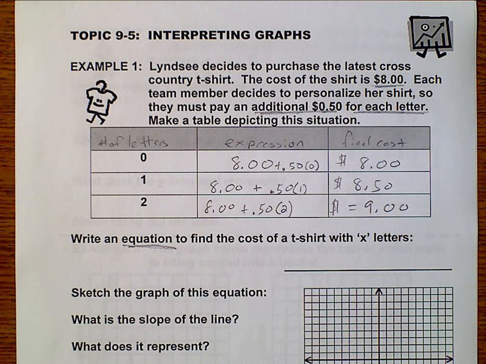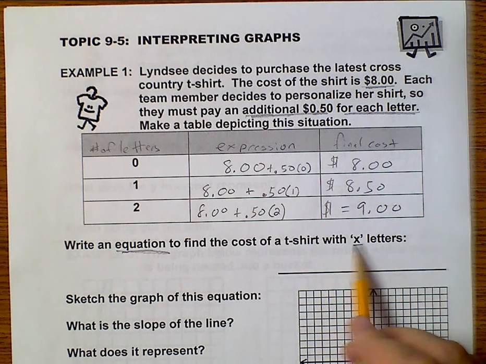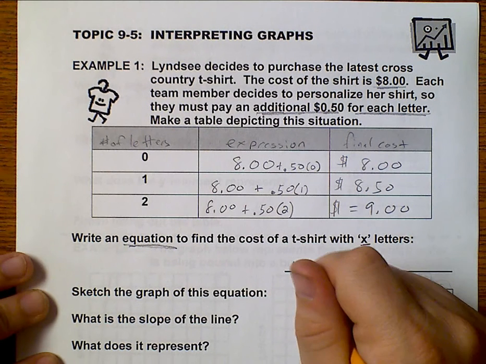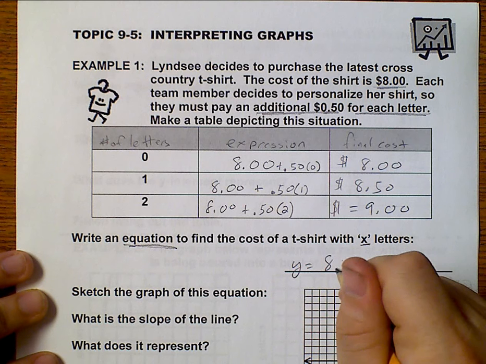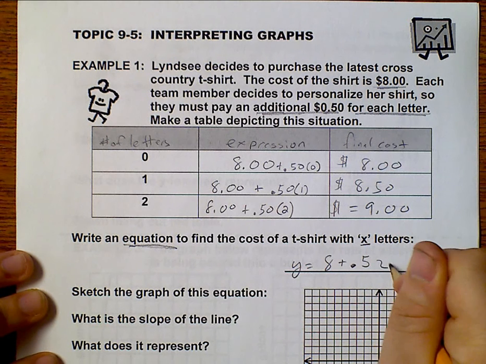So my equation is what I see up here, but this number in the parentheses, I'm going to replace with x. And so this is that y equals 8 plus 0.5x.